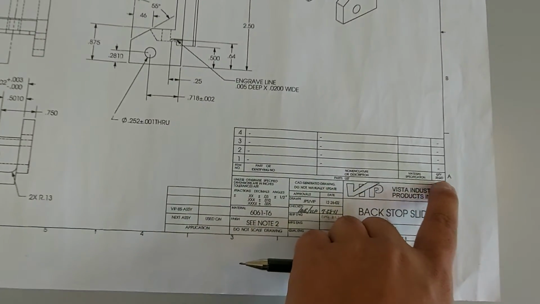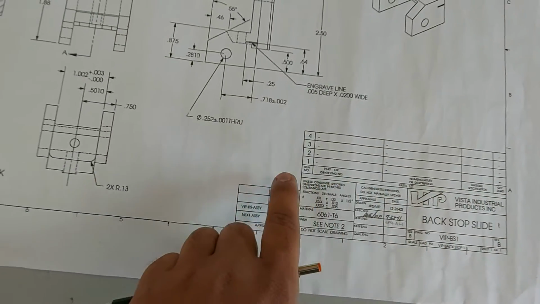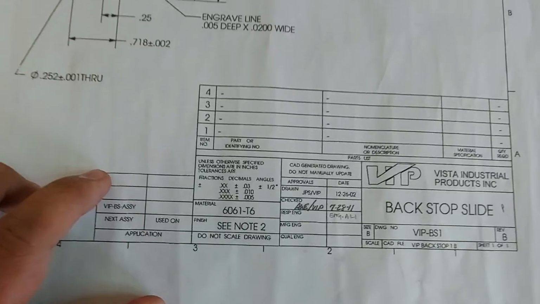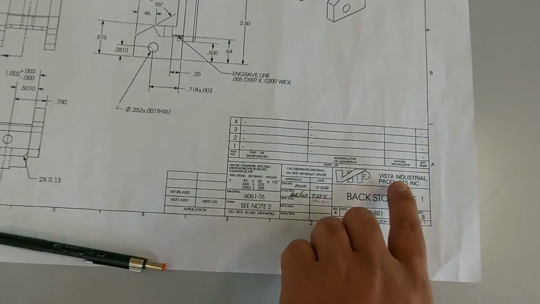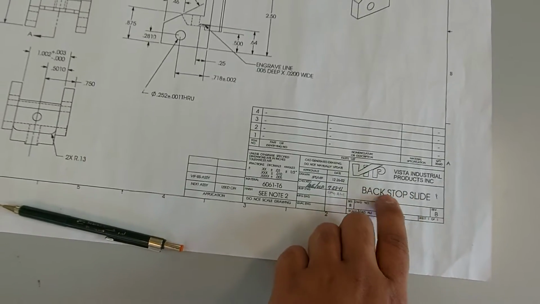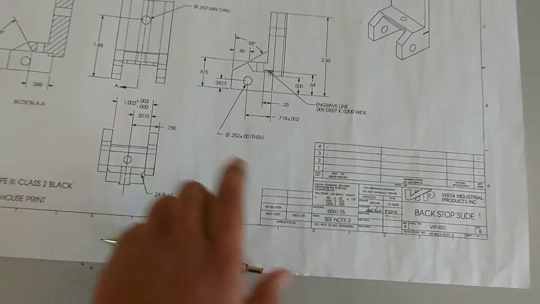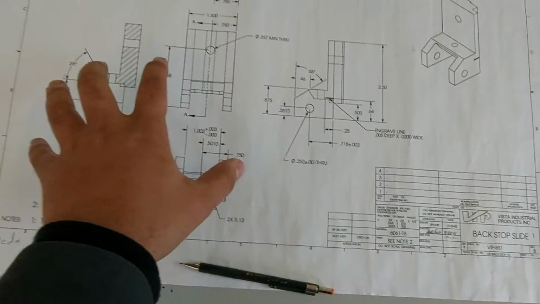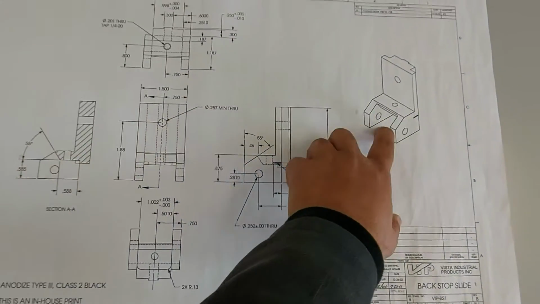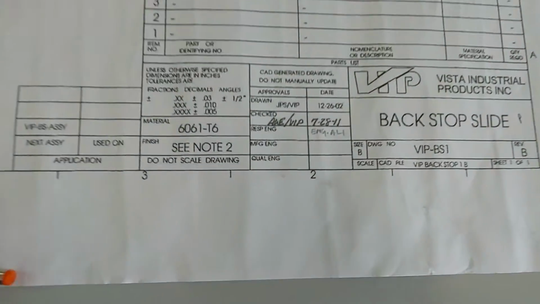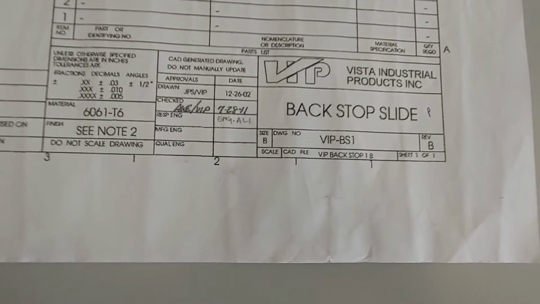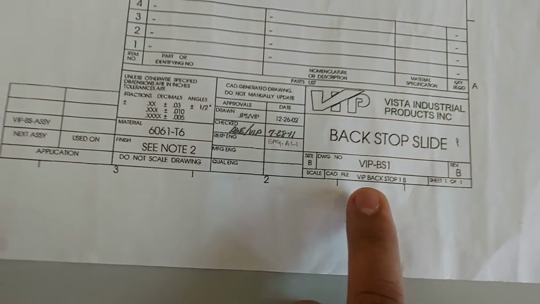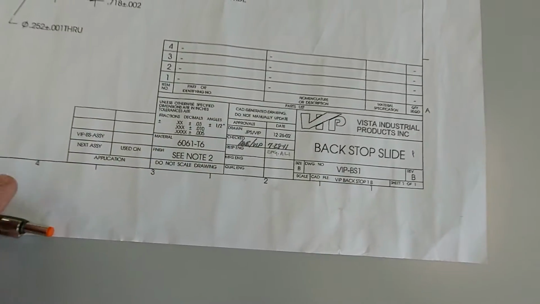Title block starts from here. Okay, right now in this drawing we can see the company name, and this is the part name. This is the part, and you have the drawing number, you have revisions, how many revisions. Now for the drawing number, let me find another drawing which has a good drawing number.